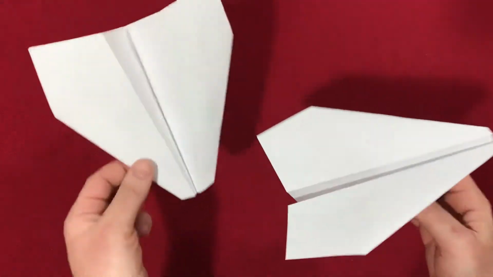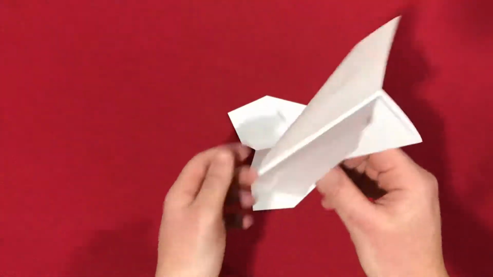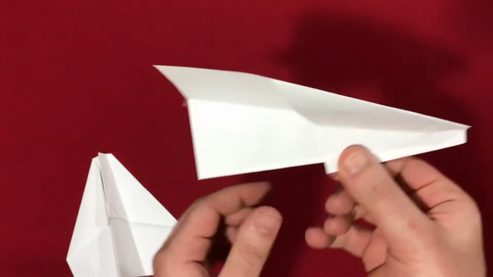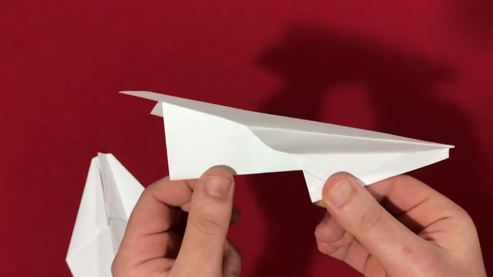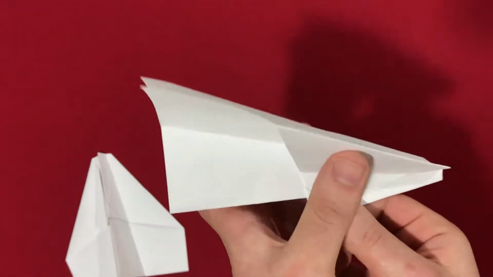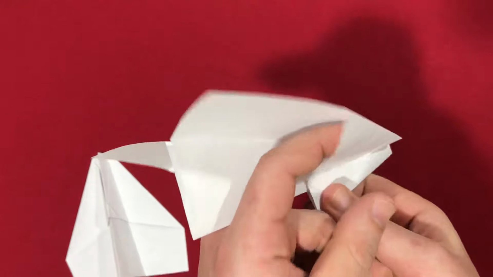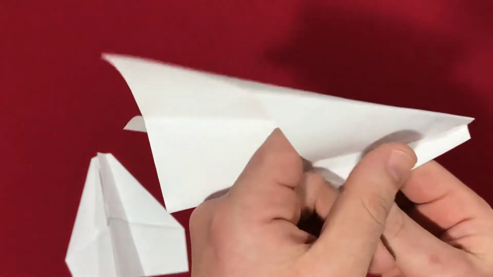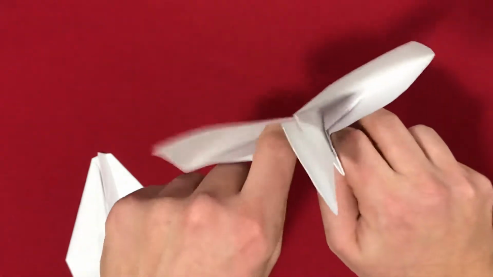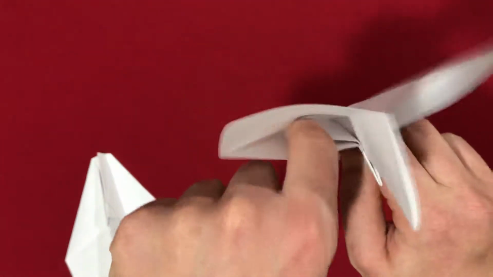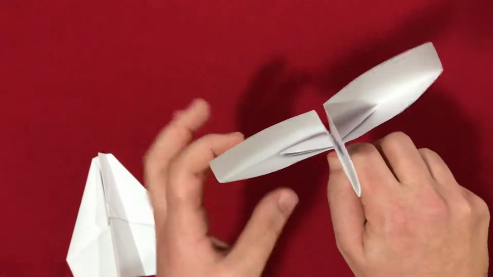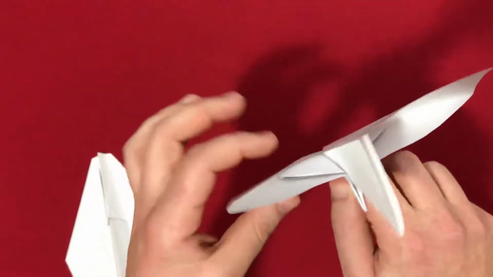Now we have the same airplane here, but what I did here is I pushed the back end up a little bit, lift these wings up a little, and then you can even come in here and just create a little gap. Just use your finger to create a little gap in each side. Okay, and so now look at that depth in the wing. This is a very thick wing.